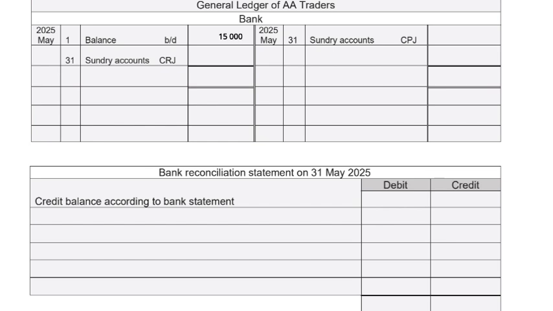So our cash receipts journal was 208,674. Our cash payments journal was 80,474. Now we can calculate our balance carried down, and that is the same balance that we will bring forward on the 1st of June.